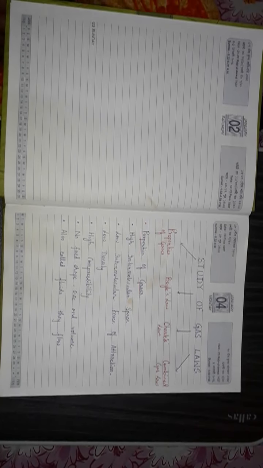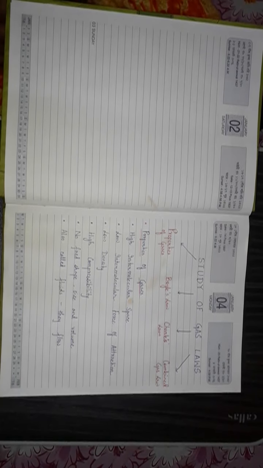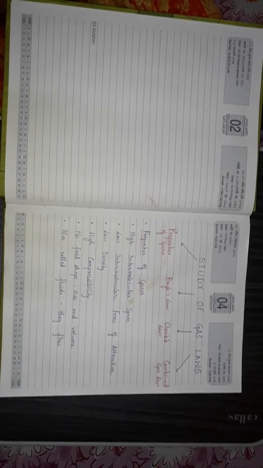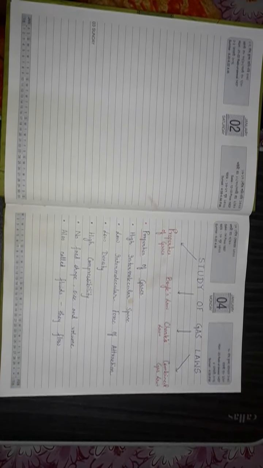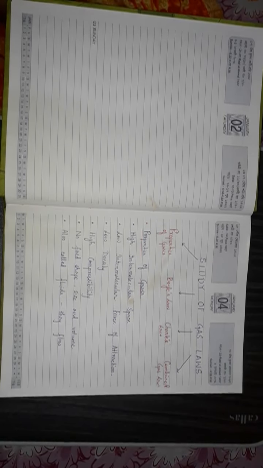And the last point of all, they are also called fluids. Now this is something that we need to really think upon. Why do we call them fluids? It's not that only gases are called fluids, even liquids are called fluids because they can flow from one place to the other. In case of solids, there's no question of flowing from one place to the other, but since liquids and gases both can flow, we call them fluids.